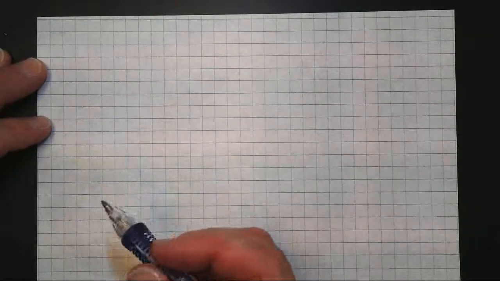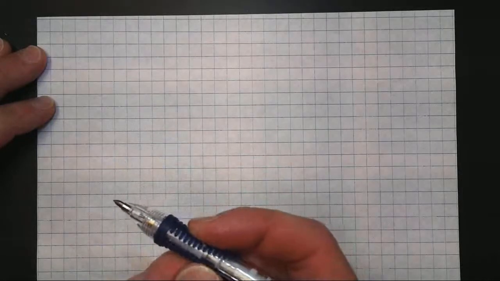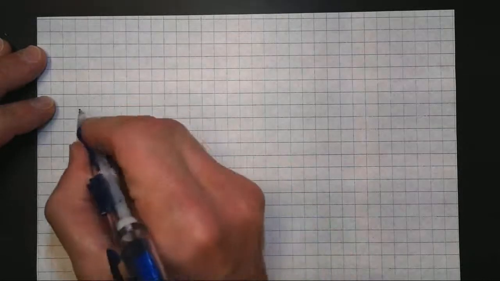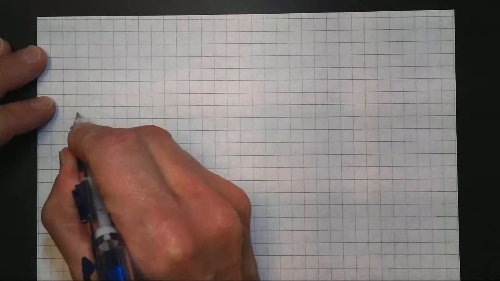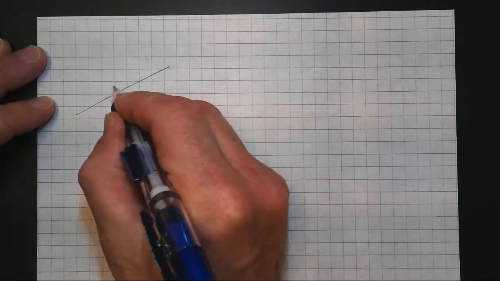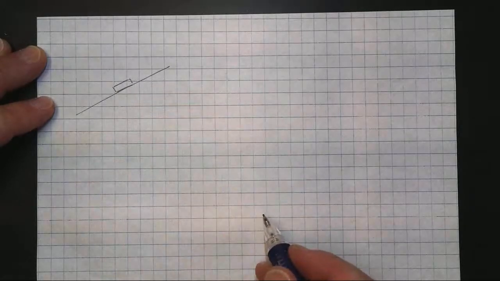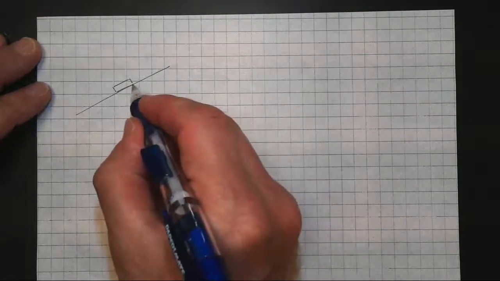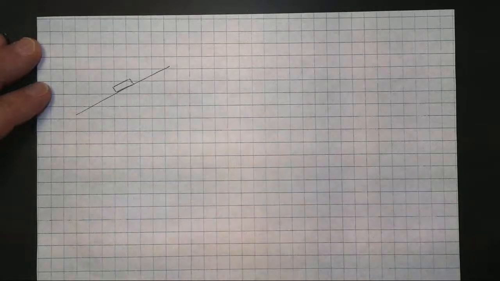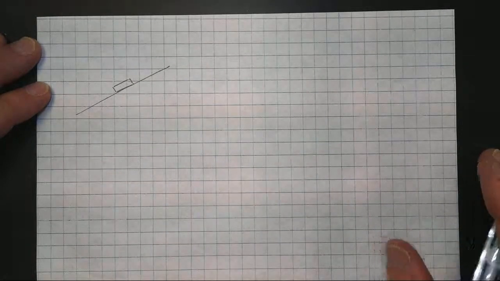Alright, let's take a look at a penny or a book or an object sitting on an inclined plane. First we'll draw a picture. This will represent a block, a penny, whatever object we would like to think about. And we want to look at a way to figure out mathematically the coefficient of friction between the bottom surface of this object and the incline that it's on.